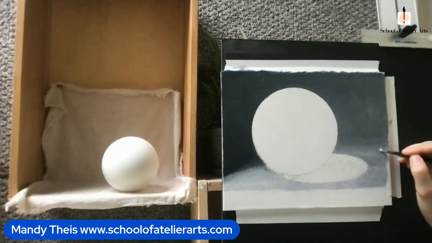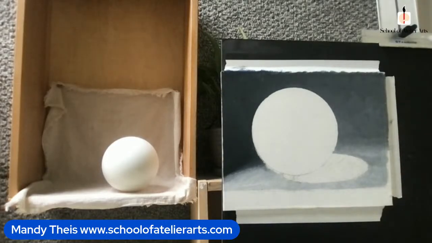And again, watch the ending. It's common for students to let it tilt up or tilt down at the very end.